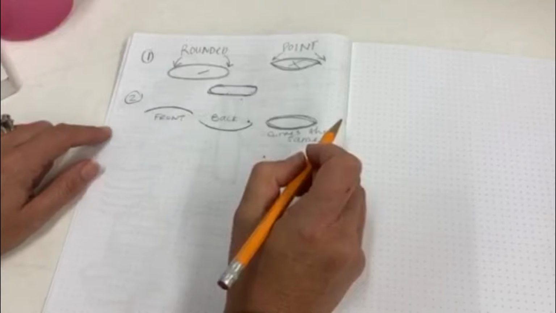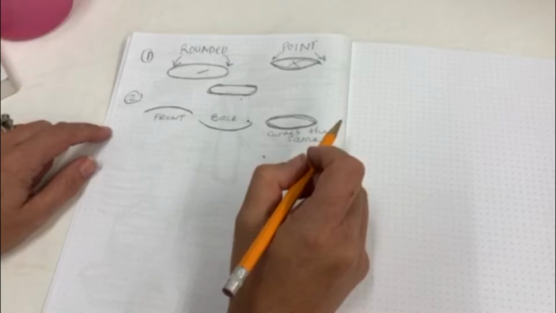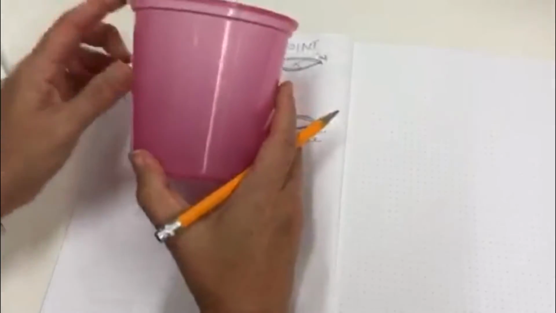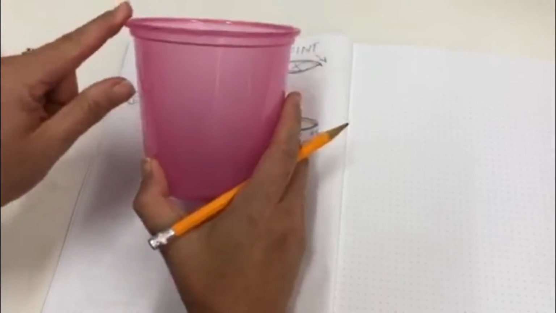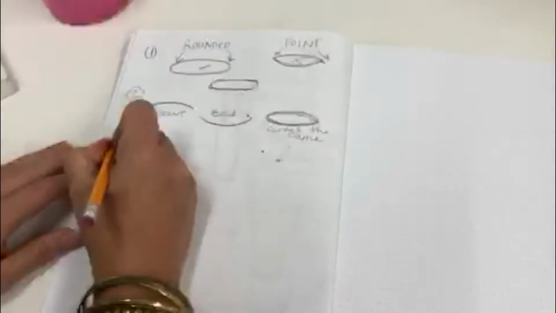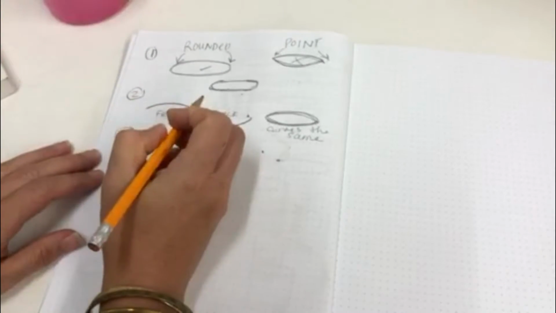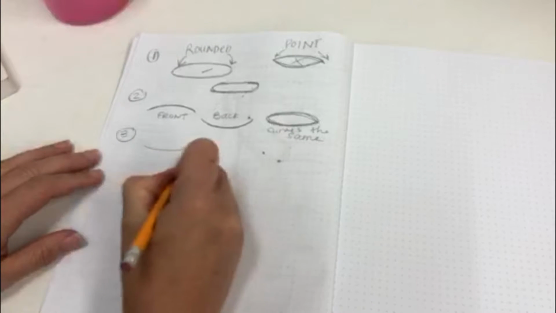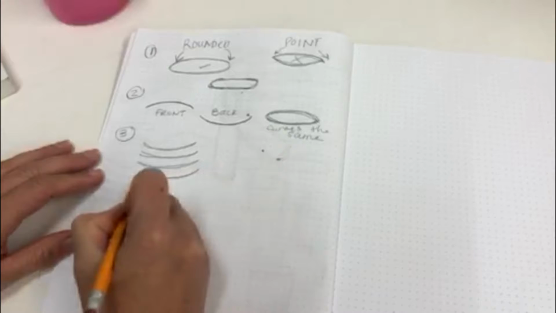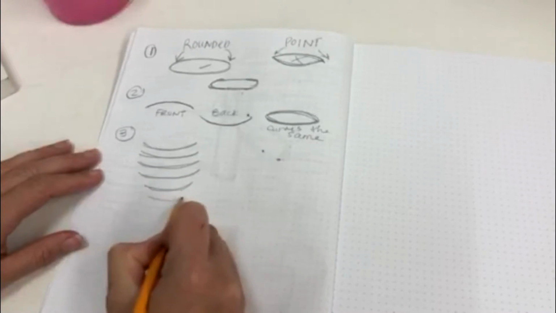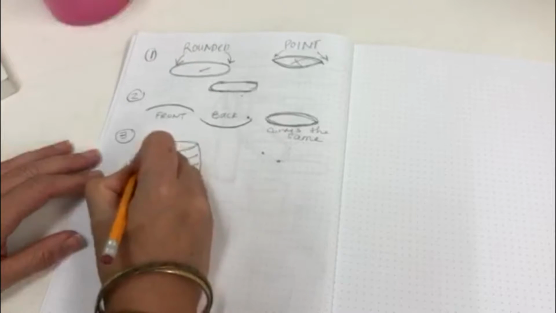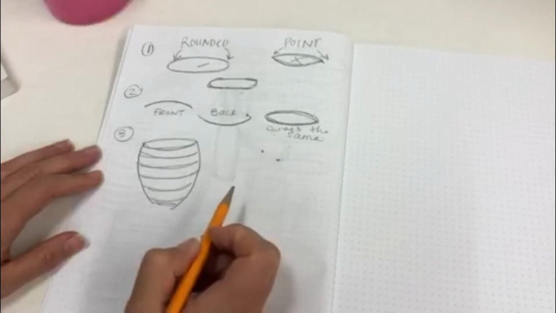Okay, 3rd rule, when drawing cylinders, the curve for the front edge is the same curve for the entire surface. So this curve right here is going to be the same curve that goes all the way down. Okay, so this curve, same curve, same curve, same curve. It can be a little smaller, but it's the same curve. So when you actually draw whatever shape that is, like it's a vase.